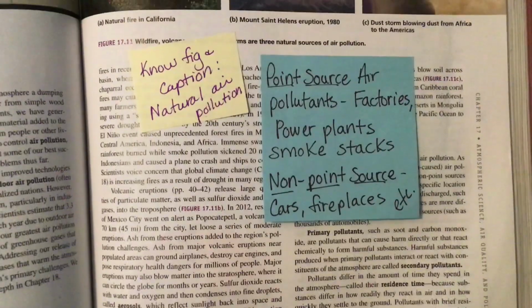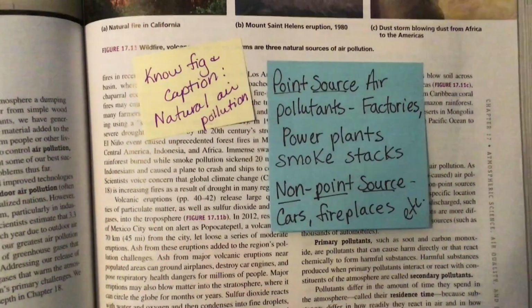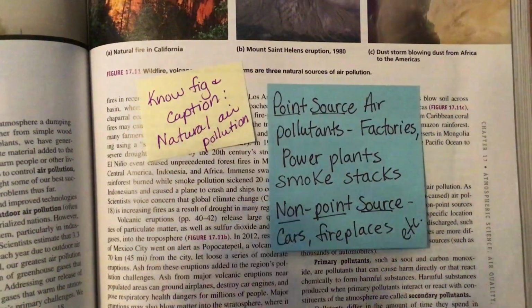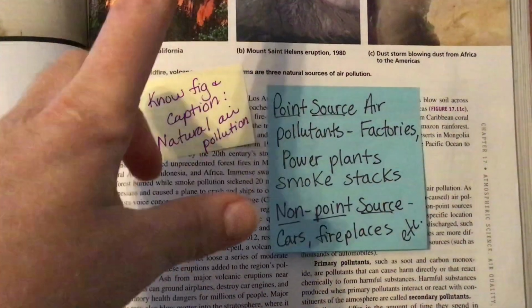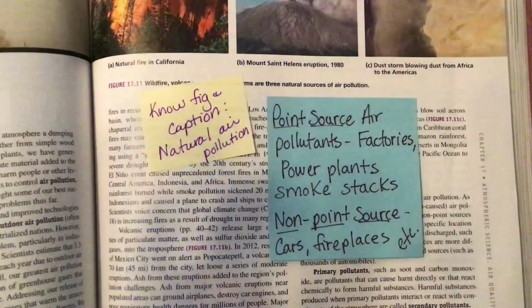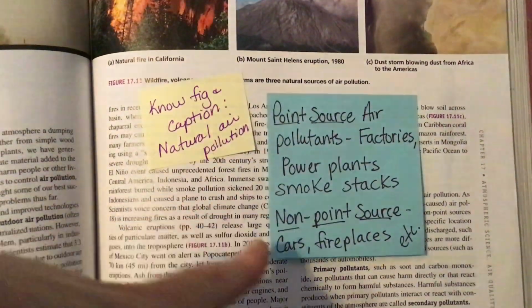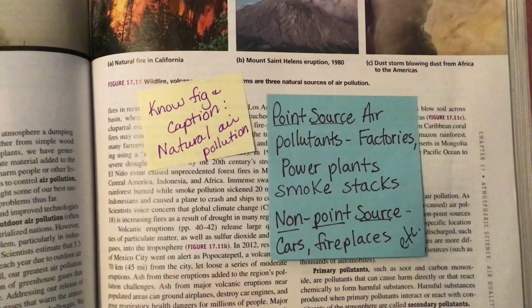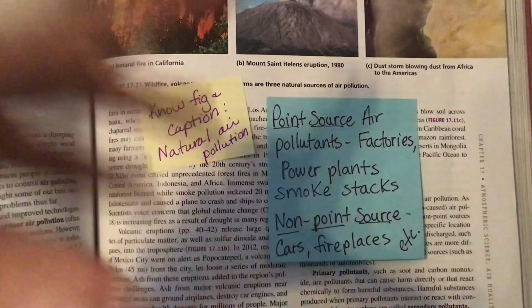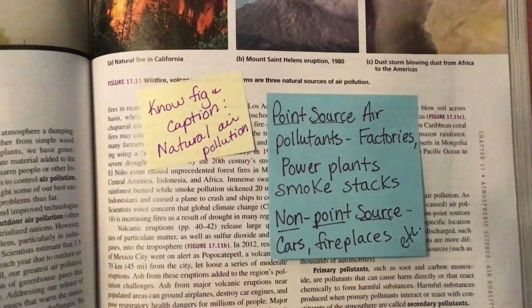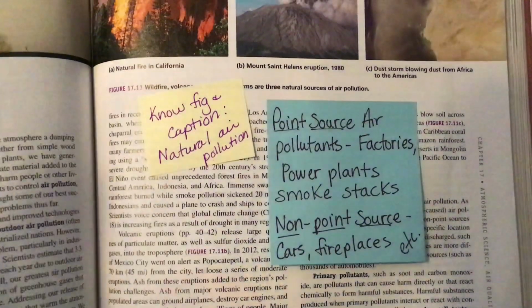Okay, so now we're to these terms that we learned with water pollution. Point source, non-point source. So again, if you can say that pollution came from that power plant that creates electricity, that factory, then we call it point source. Non-point source is a bunch of little things together making a lot of pollution. So all of our cars together making a lot of pollution. A lot of people burning fireplace wood can create a lot of pollution.